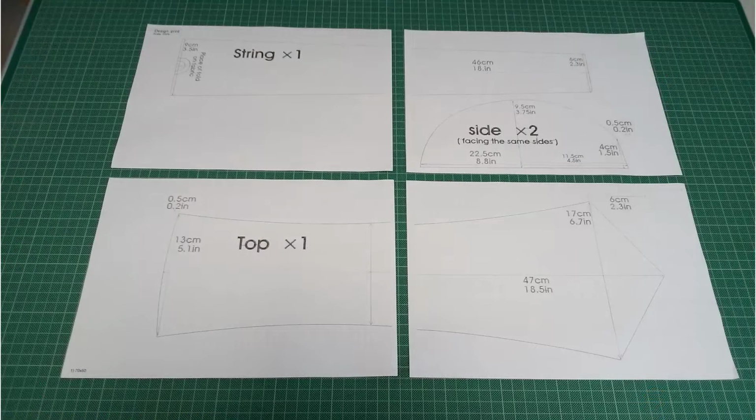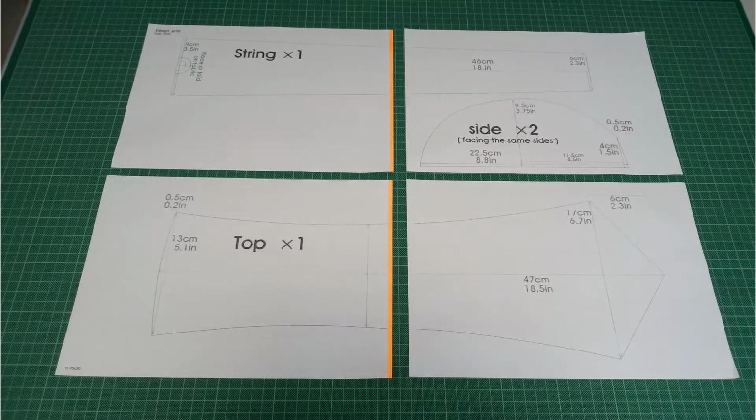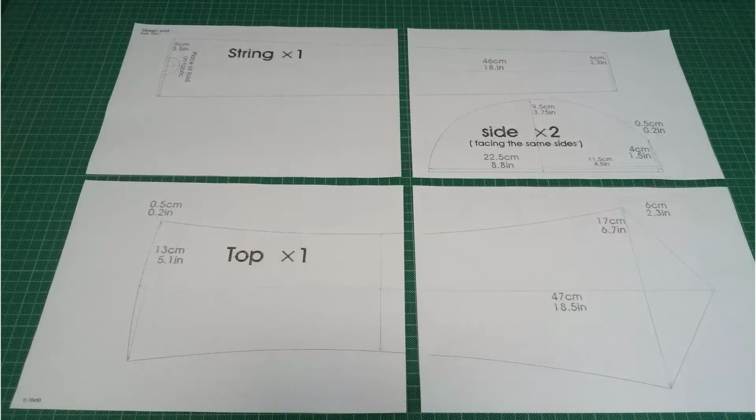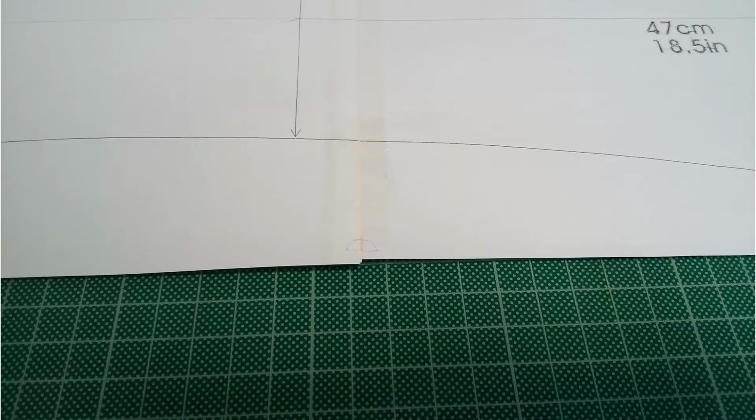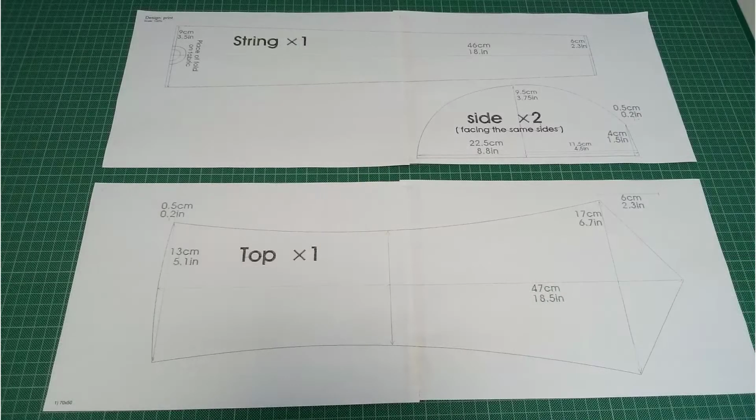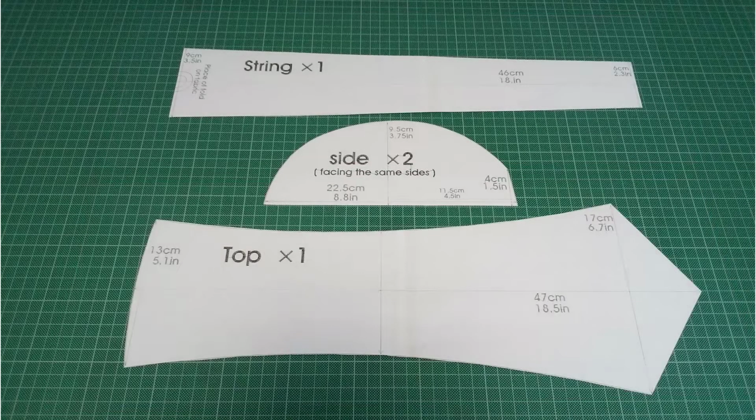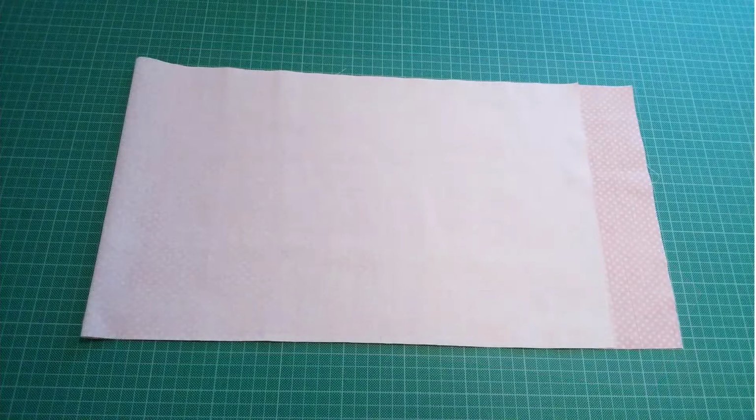Four pages will be printed. Cut out the parts highlighted in orange in this video so that you can piece together neatly without gaps each individual part of the pattern for the bandana. Tape the pieces of each individual paper of the pattern so that the solid lines fit perfectly together. Now you can cut out the 3 paper patterns: string, top and side. Let's use those 3 patterns now to cut the cloth.